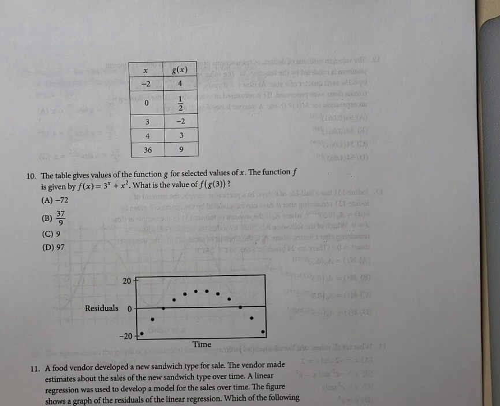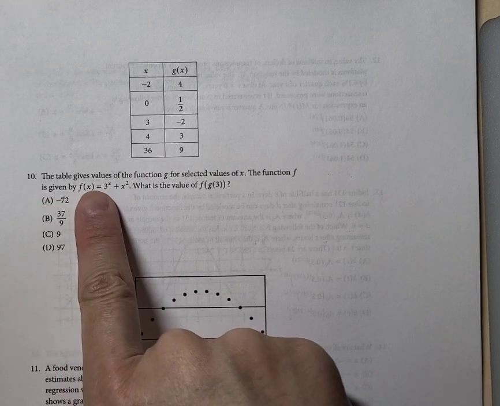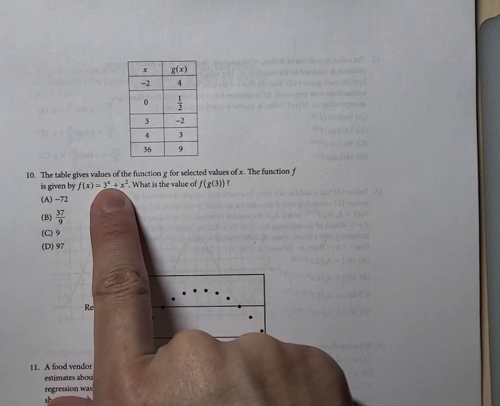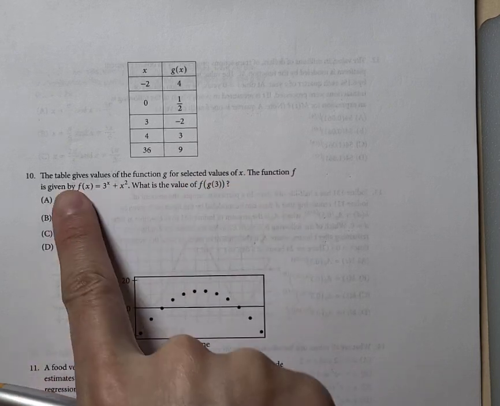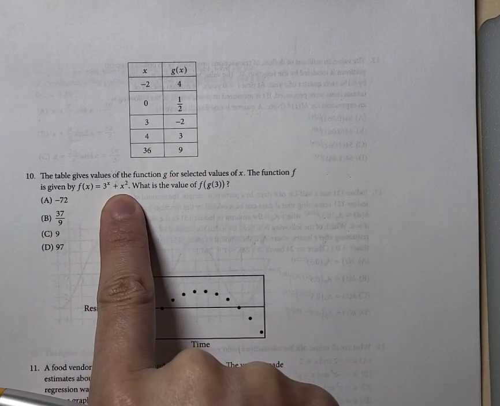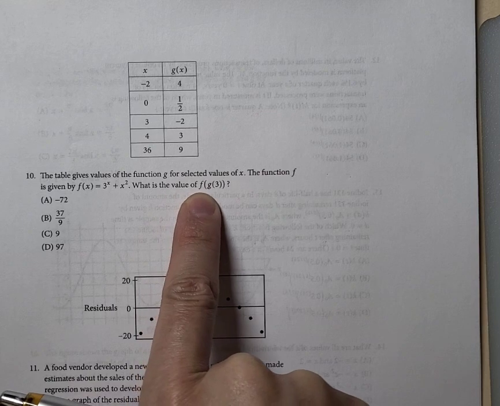In this video, I'm going to continue solving the sample AP Precalculus questions given by the College Board in the course description. Okay, so we left off on number 10. Let's continue. A table gives values of the function g for selected values of x. Function f is given by f of x is 3 to the x plus x squared. What is the value of f of g of 3?